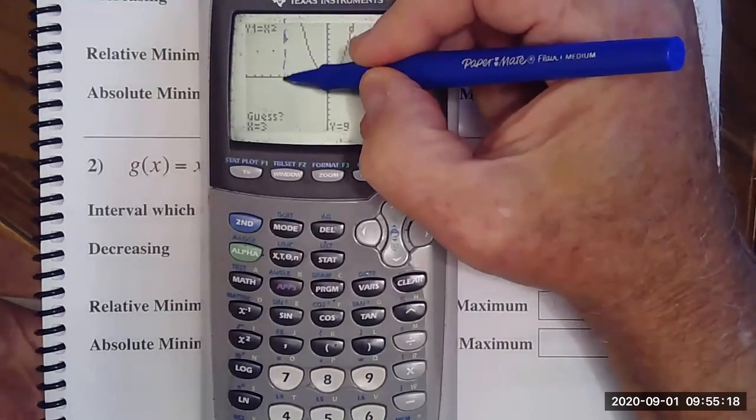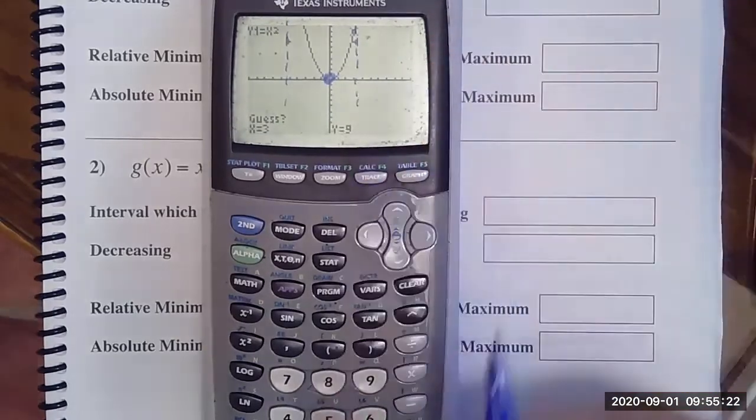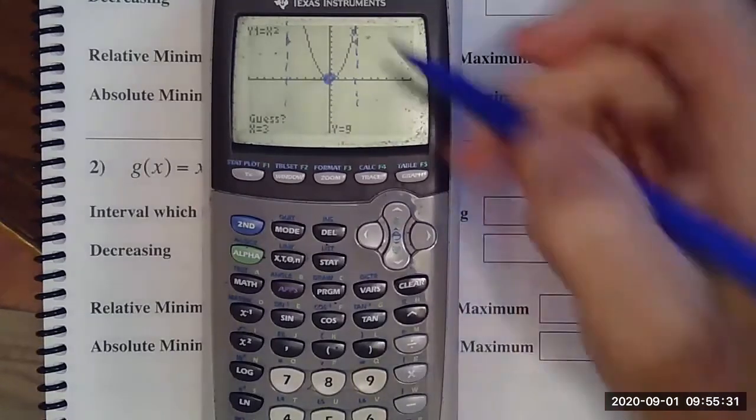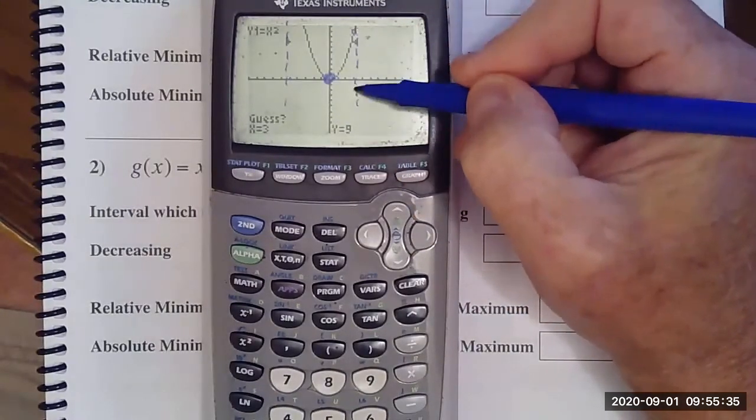Some of you might have a TI-84 color screen edition. I think those models actually put in color walls, maybe a red wall.